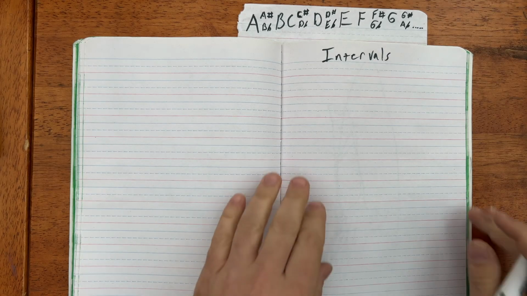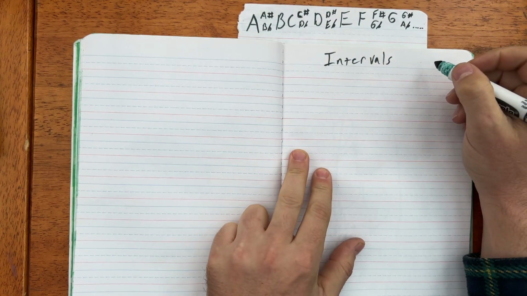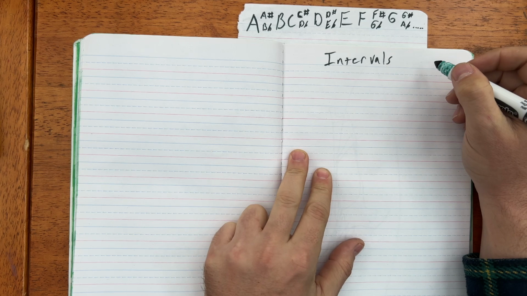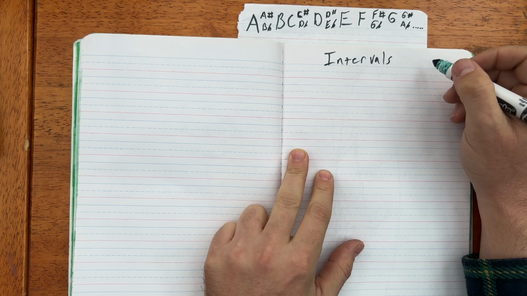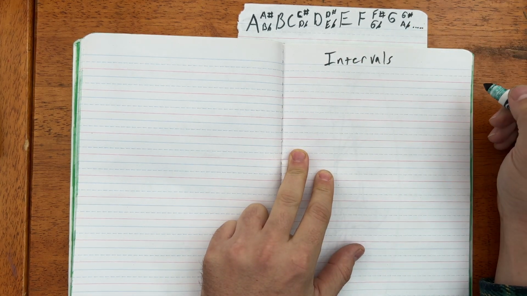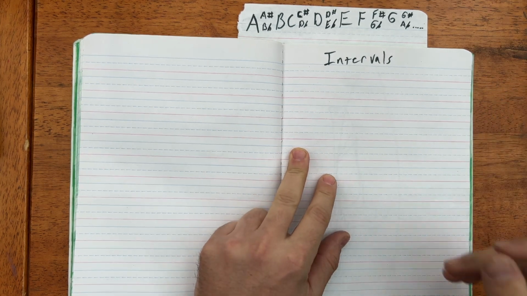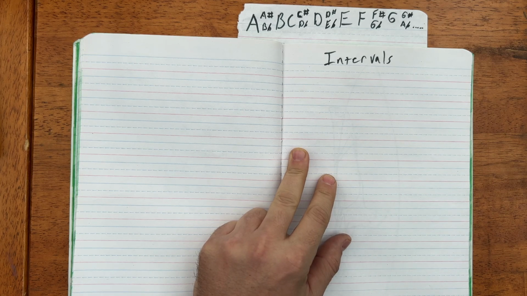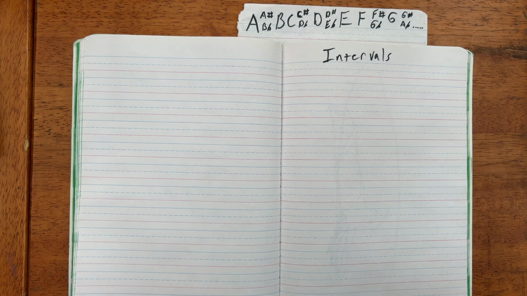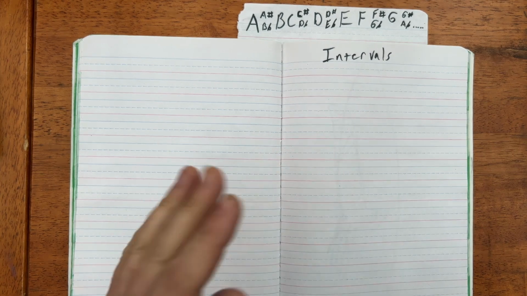Alright, intervals. What do we mean by intervals? It's just the space between notes. It's just the thing that makes up a melody. For instance, for Happy Birthday, or Three Blind Mice, or I Wish That I Was on a Rocky Top. Those have different melodies, and that's because of the spaces between the different notes that are chosen. So let's get into this.